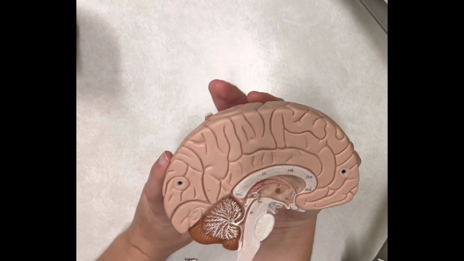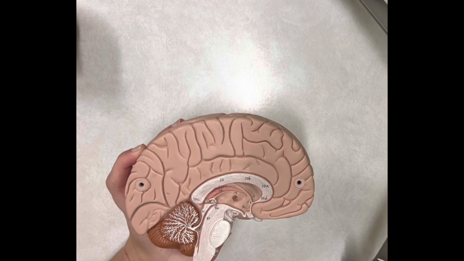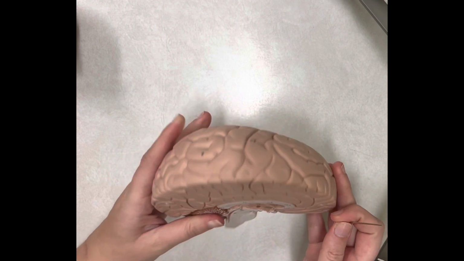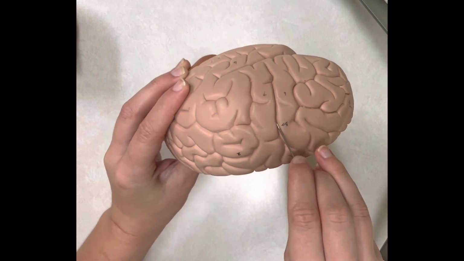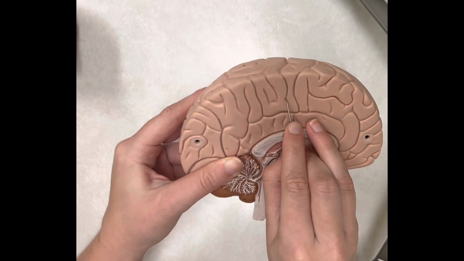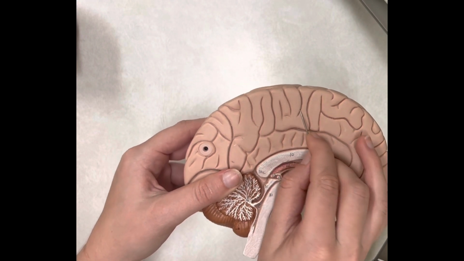And we are going to first locate that central sulcus. So like I said, you can find the central sulcus from any view. This is that central sulcus right here. And if we follow the line, we know that this right here is the central sulcus just from an inside view.